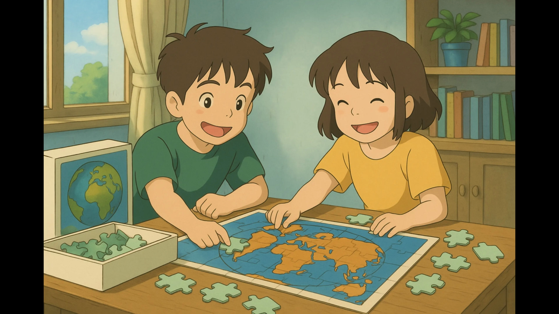Imagine trying to fit a massive jigsaw puzzle together, only to find that the pieces don't all fit just right over time. This is similar to how the supercontinent Pangaea once existed as a giant landmass and then gradually broke apart into the continents we recognize today.